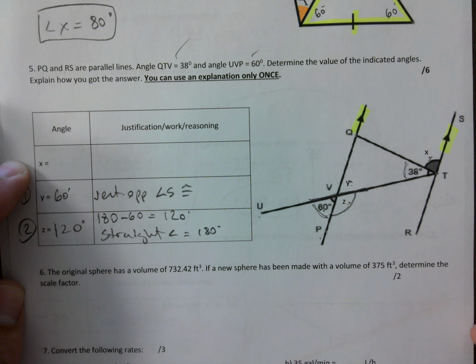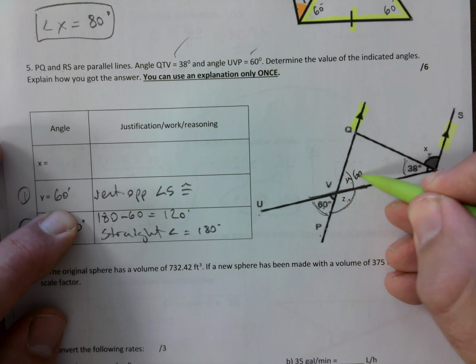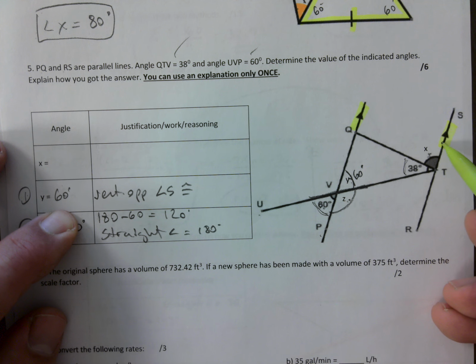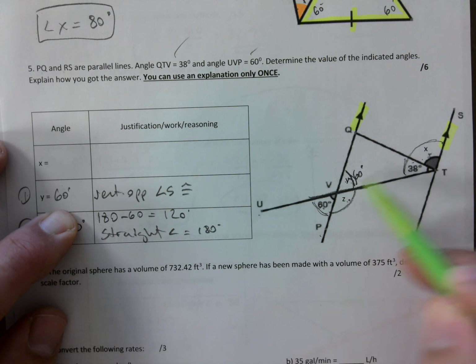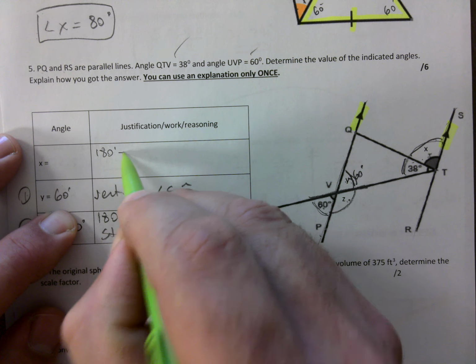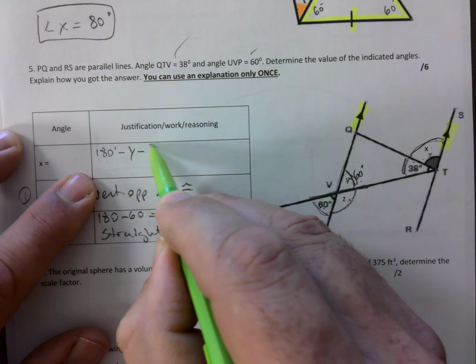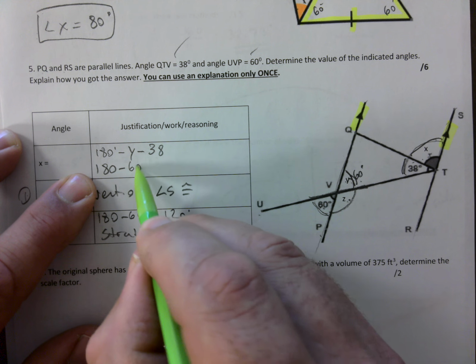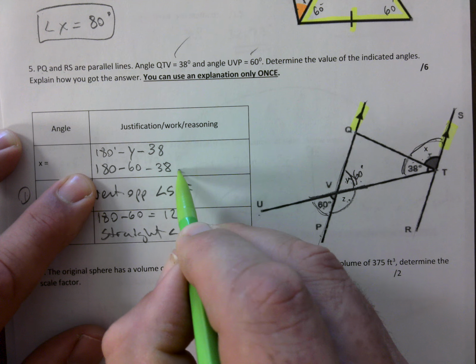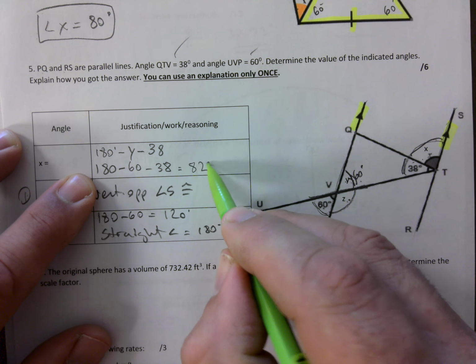And then X, how would I find X? What's that? CIAs? This is 60. Right, so this one and this one, these two are called CIAs. So I know that this angle and that angle should add up to 180 because they are right between two parallel lines. So I'm going to go 180 minus Y minus 38. That's how I'm going to get X. So 180 minus 60 minus 38. That's already 98, right? So 82 degrees.